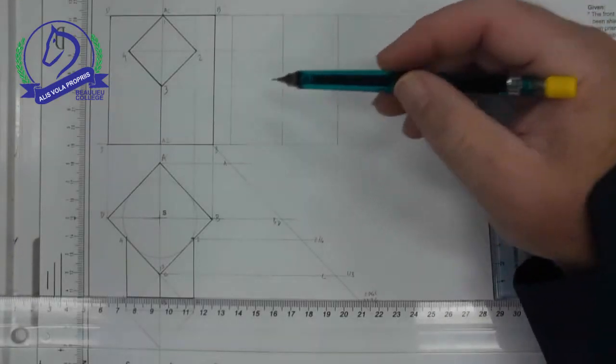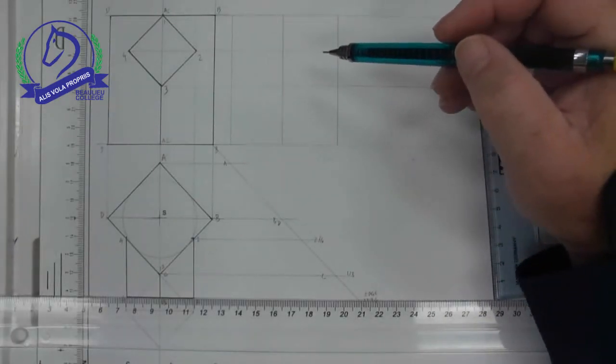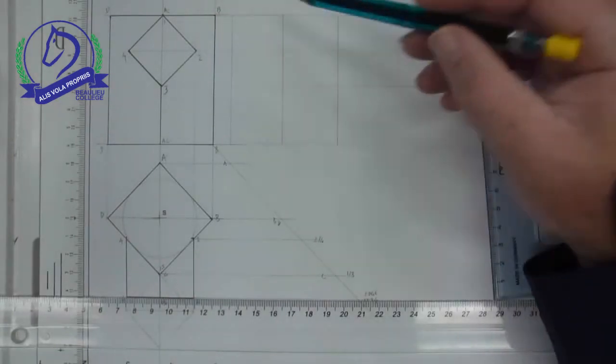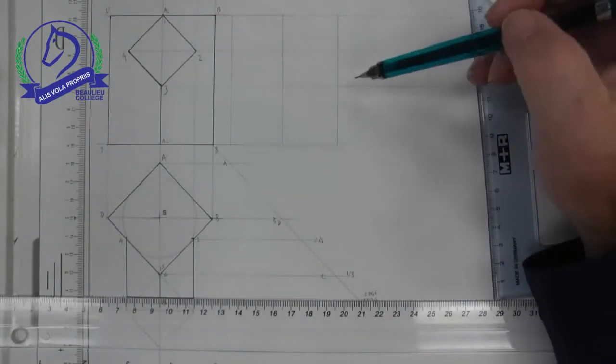So that is the outline of my main prism. Some of this will change where our branch pipe fits in.